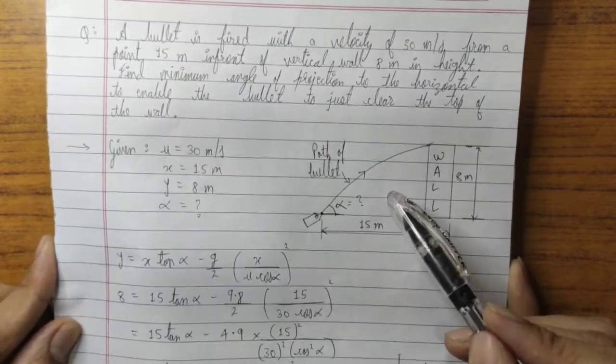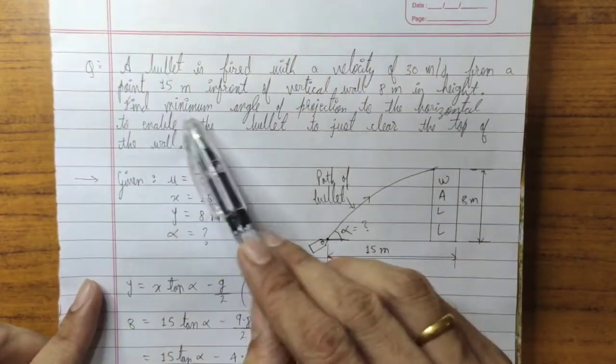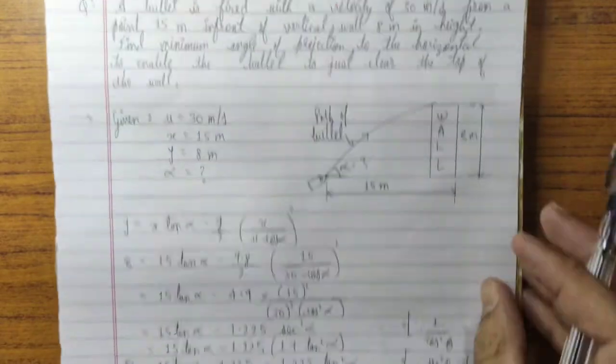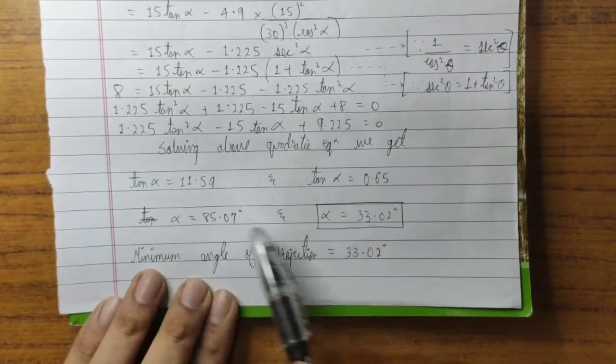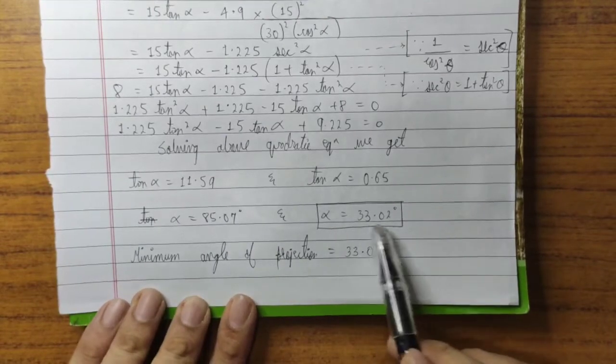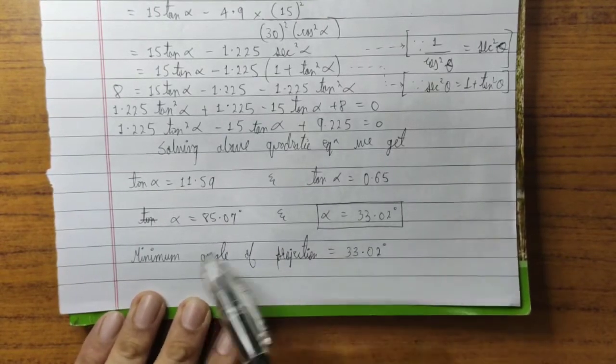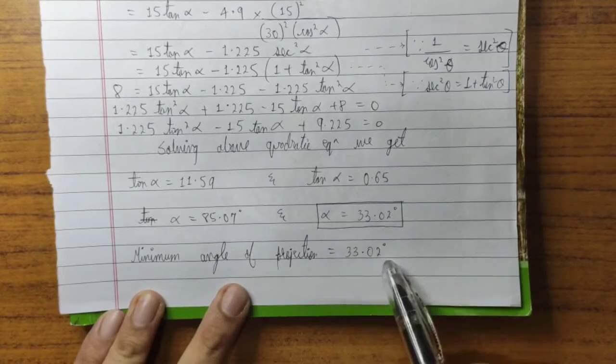Now in this question it is clearly asked to find the minimum angle of projection. So the minimum angle of projection will be the minimum value of either of these. So the minimum value is 33.02 degree. So the minimum angle of projection is 33.02 degree.